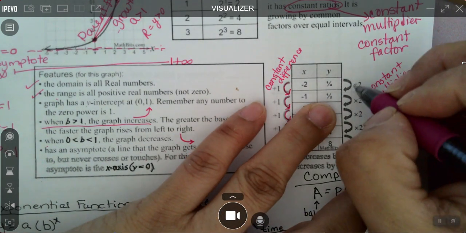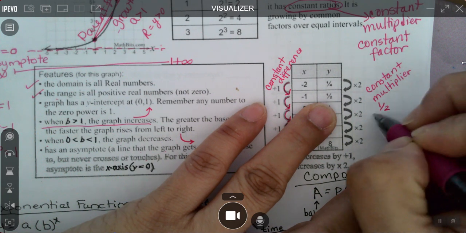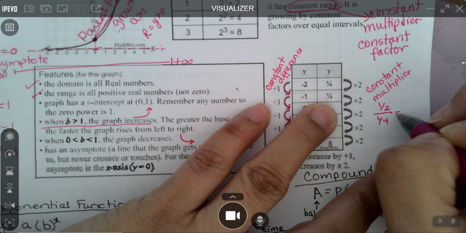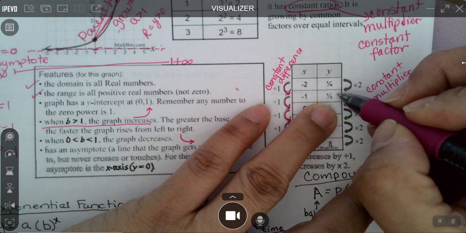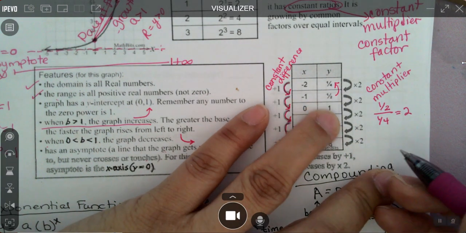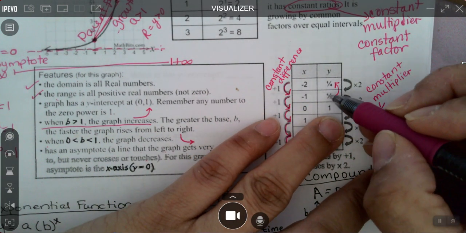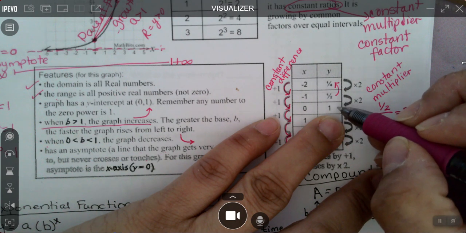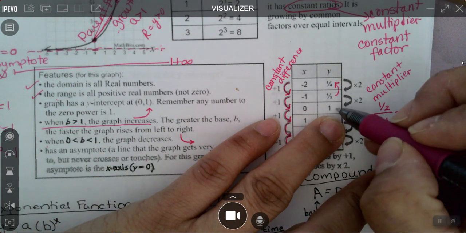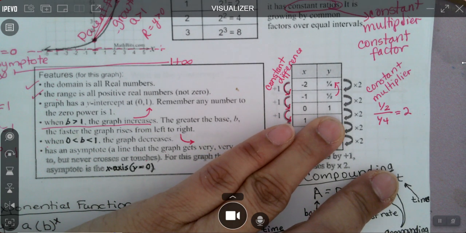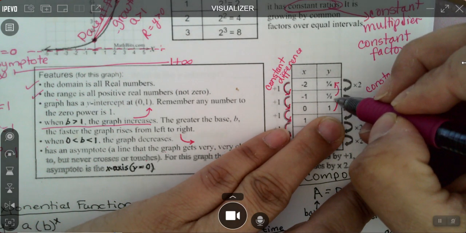So that means 1/2 divided by 1/4 is 2. Then is it going to be 1/2 divided by 1 or 1 divided by 1/2? 1 divided by 1/2.